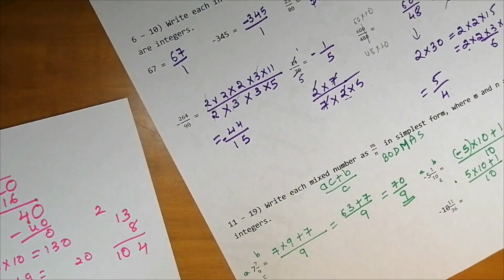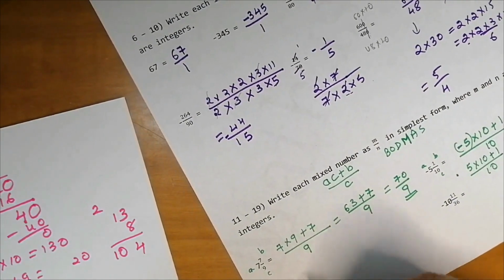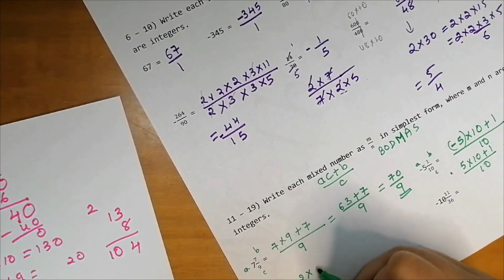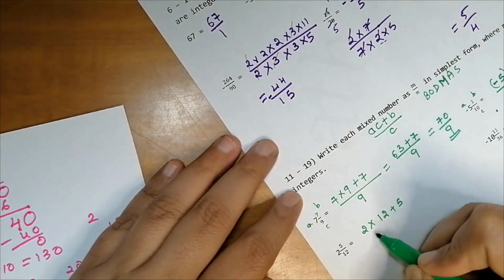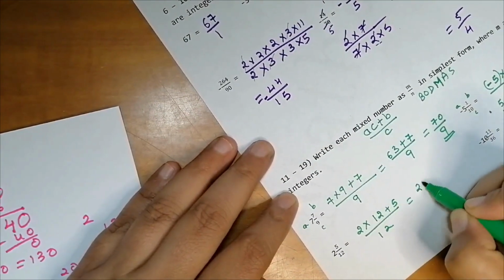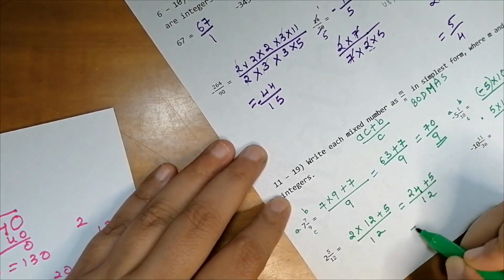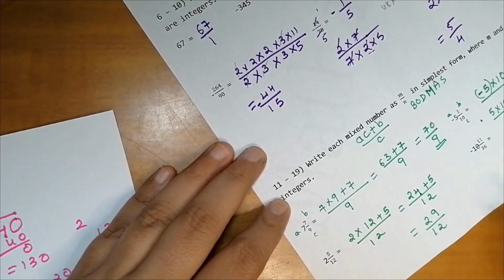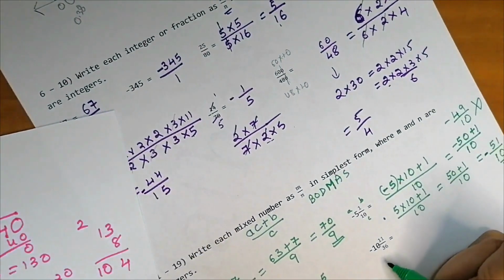Okay, then we move to the next part, which is 2 5 over 12, right? So this is 2 times 12 plus 5 over 12, right? 2 times 12 is 24 plus 5 over 12, which is equal to 24 plus 5 is 29 over 12.